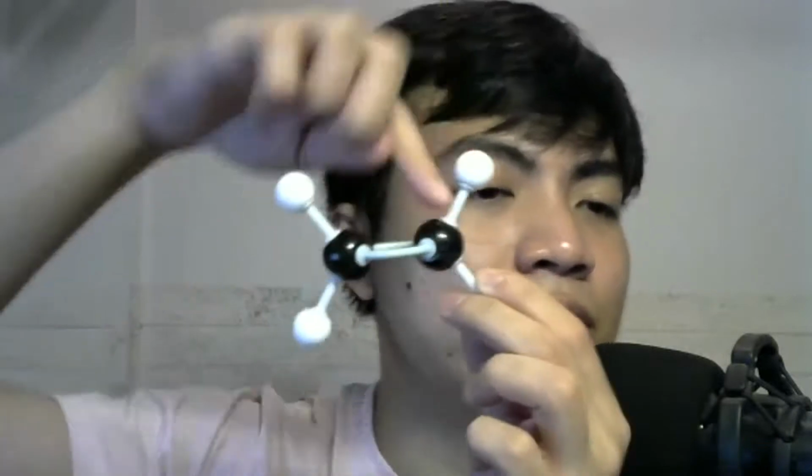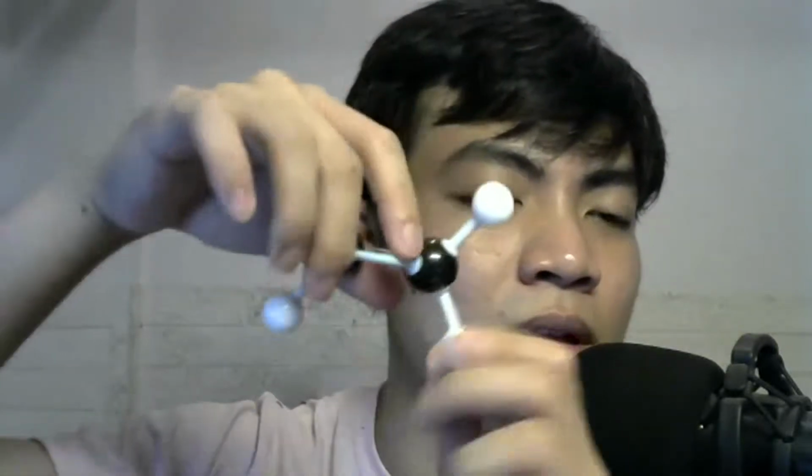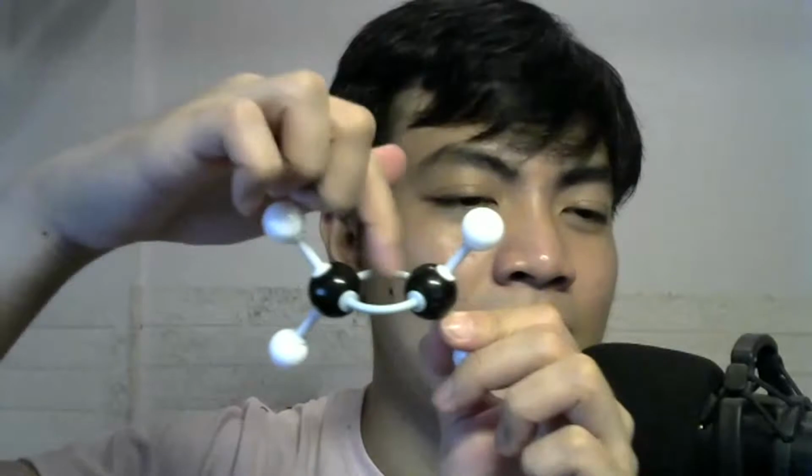Madali lang siya iikot kasi isang line lang yan, no? Kahit anong atom, pwede mo siya iikot. Okay? Because you are not restricted in movement if you just have single bonds. However, okay, ito yung problema. In our alkene, do you think we can rotate this? Pwede ba natin to ikutin? Siguro itong single bond, oo, yan o. I can rotate it. Okay? Kasi sabi ko nga, pag may single bond, you can rotate the single bond. How about these carbon atoms here?